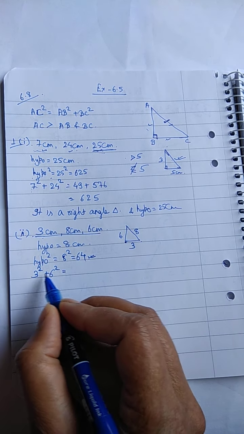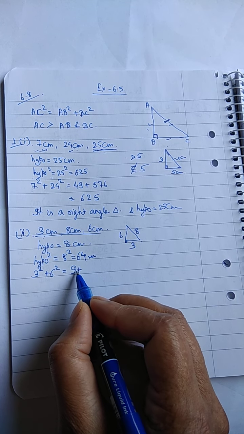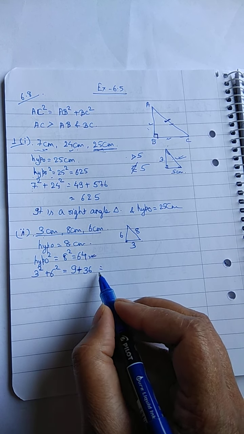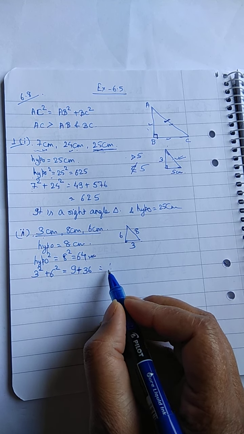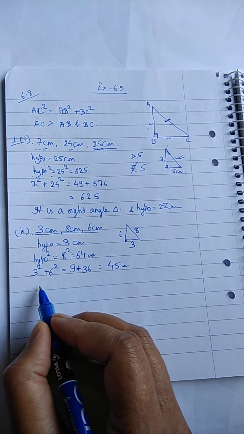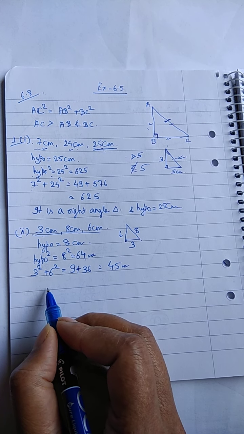Okay. So what is 3 square? 3 square is 9. 6 square is 36. So 36 plus 9 is what? 45, right? So is 45 equal to 64? No. So we can say that this is not correct.